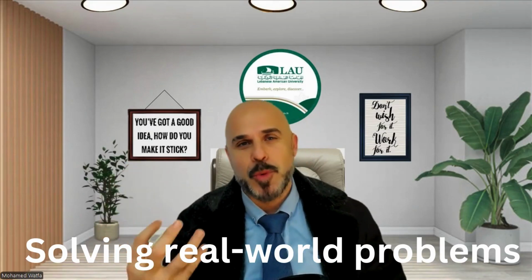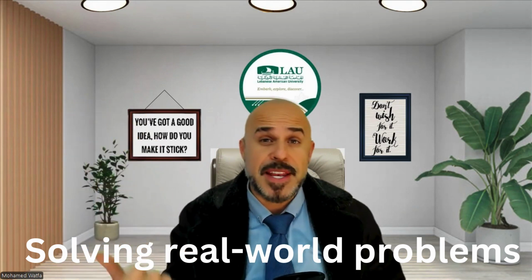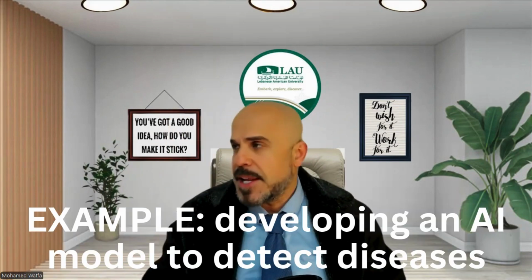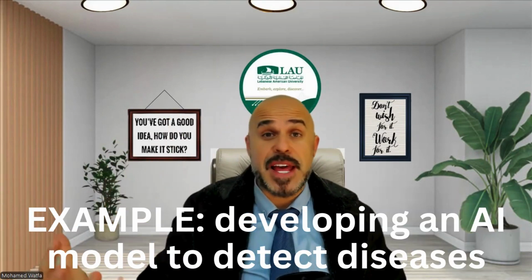If you look at it from a different aspect, let's look at applied research. Applied research is all about solving real-world problems. Again, developing an AI model to detect cancer using medical x-rays or MRIs and so on. That's a very good example of an applied kind of doing research versus a very basic kind where it's all about answering or replying to your curiosity.